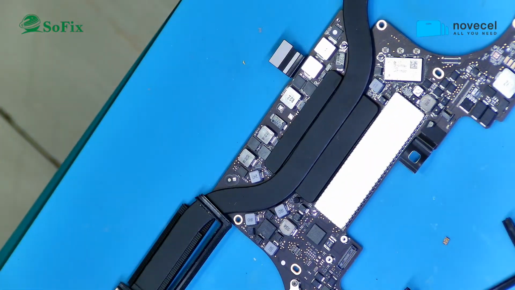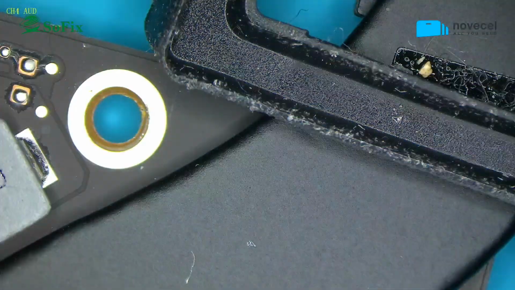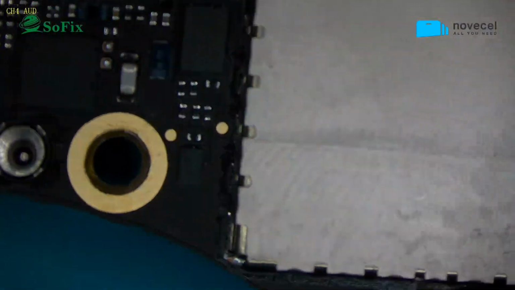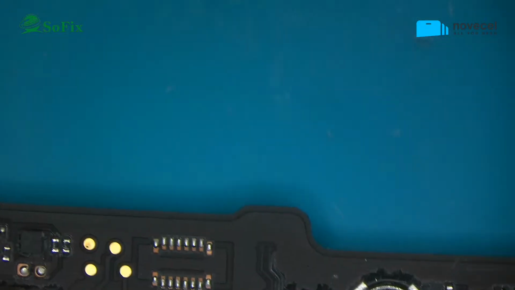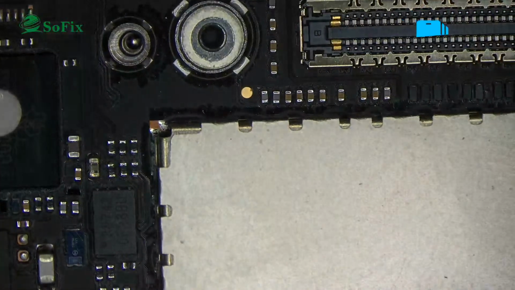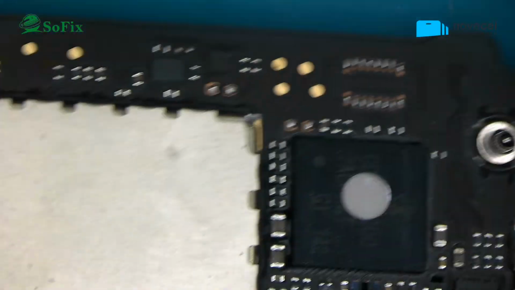Now you can see I use the mouse. Let's go to the micro. See the USB-C chip, CD3215, this one.